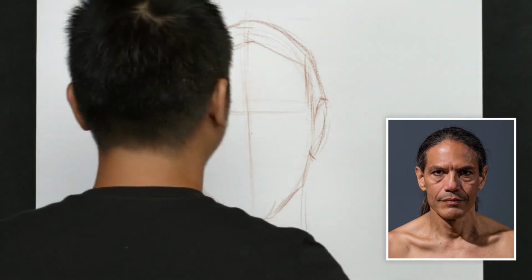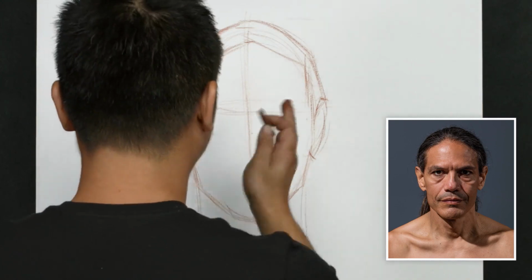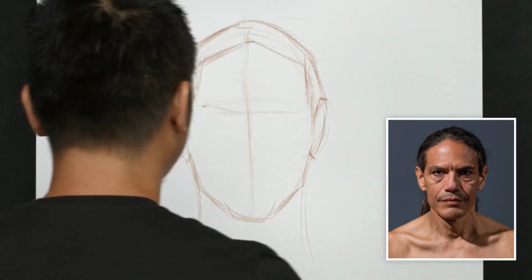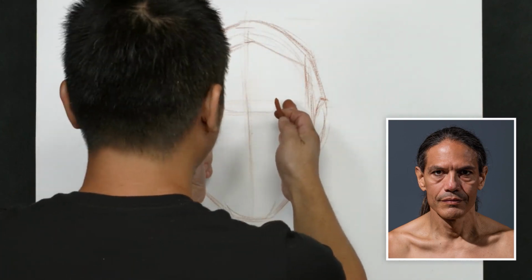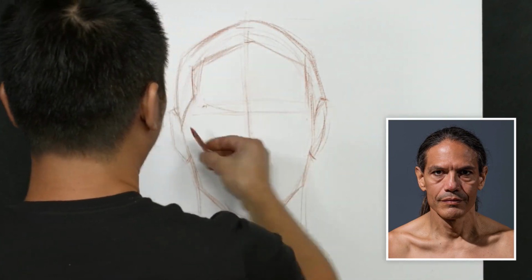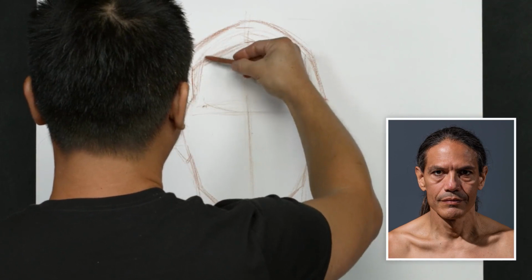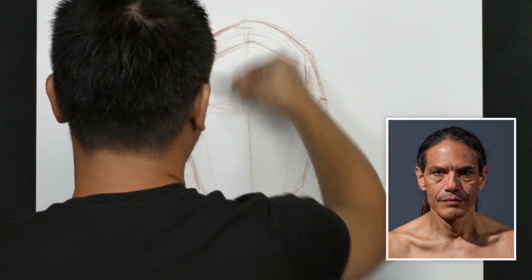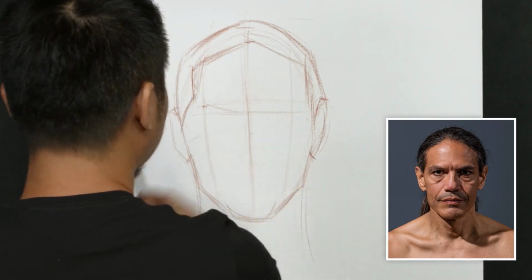When I draw a front view, you really need to know where that corner of the eyebrow is, because it indicates where the front of the face meets the side.